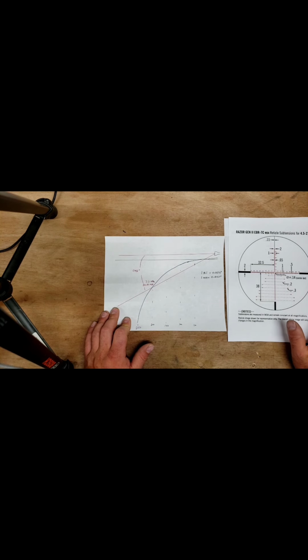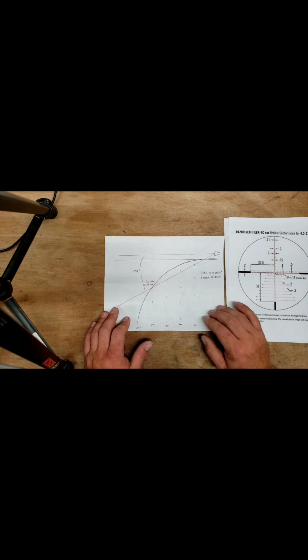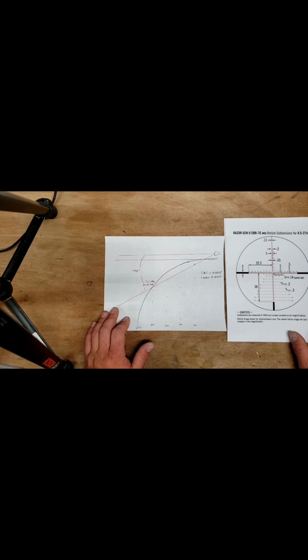Now what I should say is, if your friends shoot all MOA or all mils, then for you guys shooting together, calling misses, it would be better if you buy an optic that matches with your friends so that you can talk the same language. But otherwise, don't worry about it. You're going to do just fine with both.